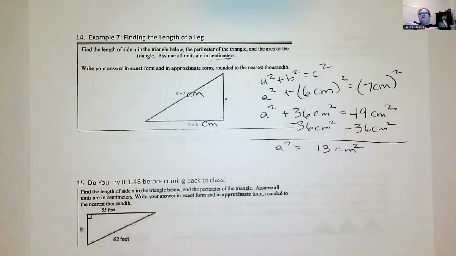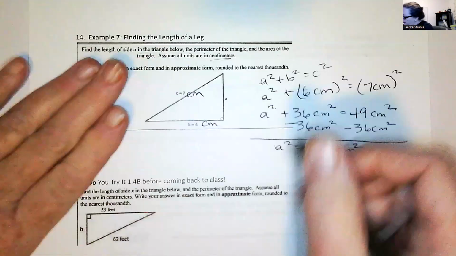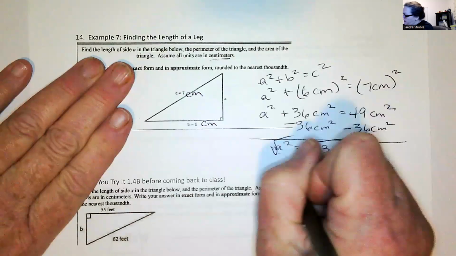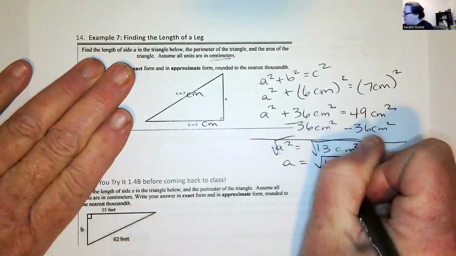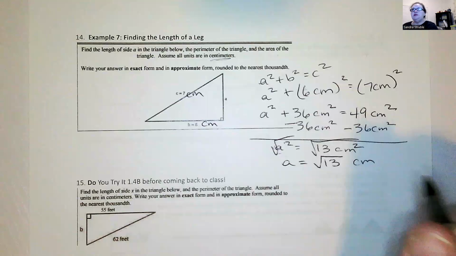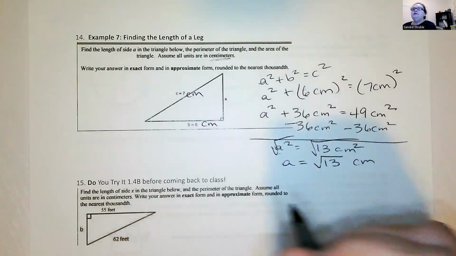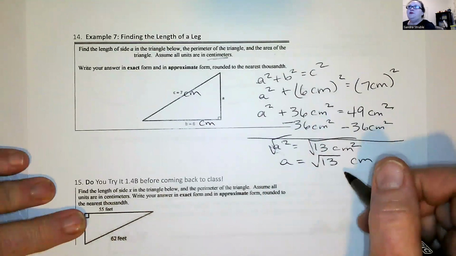If you'll notice in the question, it says write your answer in exact form and an approximate form. I'm going to show you both of those. The approximate form will be rounded because it will be a decimal, and we're going to round it to the nearest thousandths. So we're down to where we have A squared equal to 13 centimeters squared. We need to isolate and just solve for A. So the opposite of a square is a square root. What we do to one side, we do to the other. So A equals the square root of 13 centimeters. Please note that centimeters is not underneath that radical. This is the exact form.